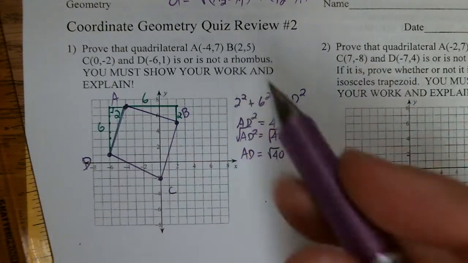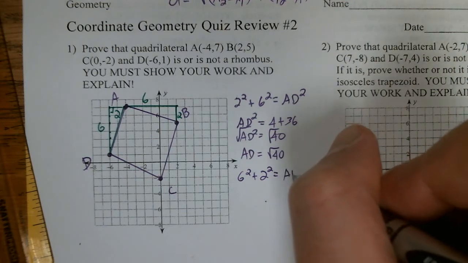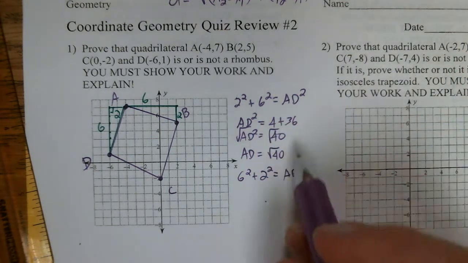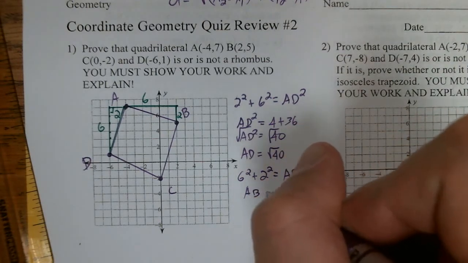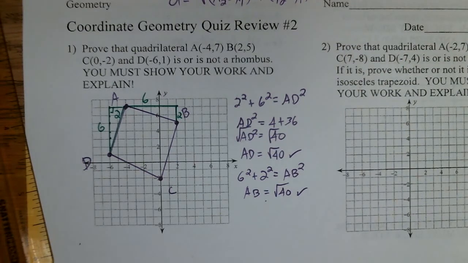So this time I'll do the 6 first. 6 squared, a squared plus b squared equals c squared. Same thing. That's going to be 4 plus 36, that's 40. Take the square root. I'm going to skip some steps. So AB is also the square root of 40. So far so good. Both of those lengths are the same.